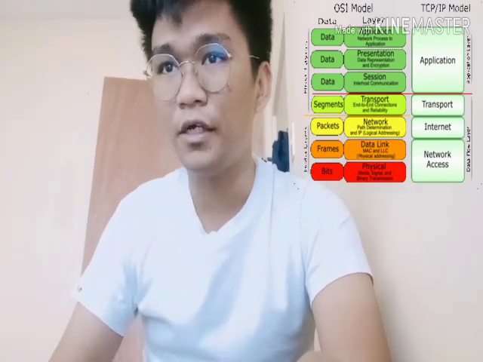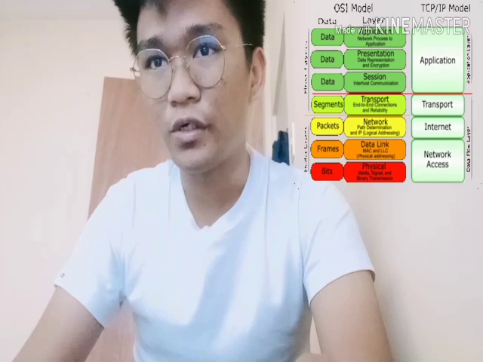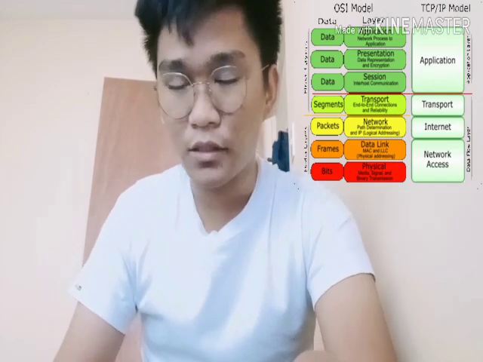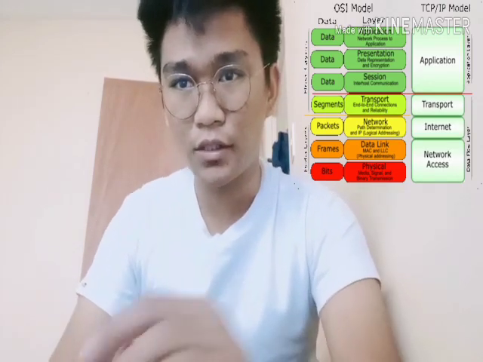And lastly, the data link and the physical layer on the OSI, and network access in the TCP/IP model, where the packets become frames and frames become bits. Okay, so that's it for our TCP/IP and OSI model.